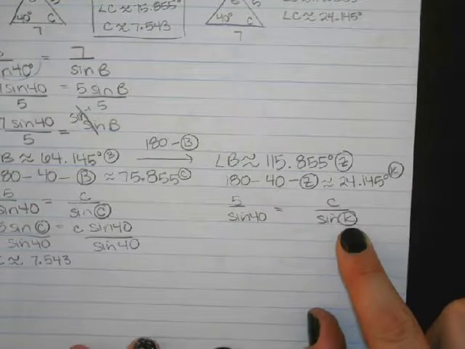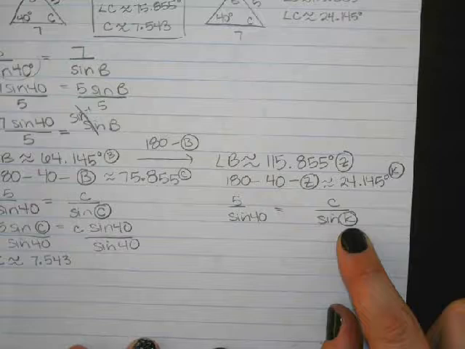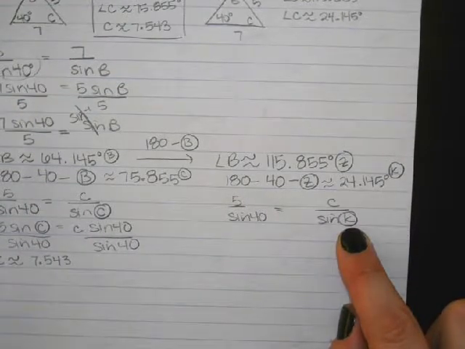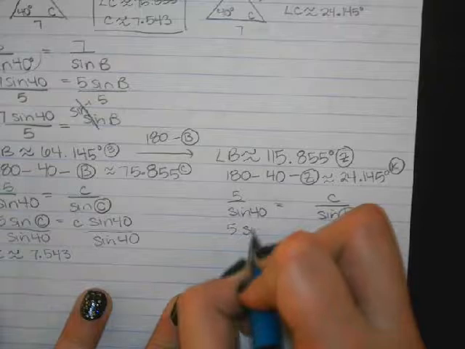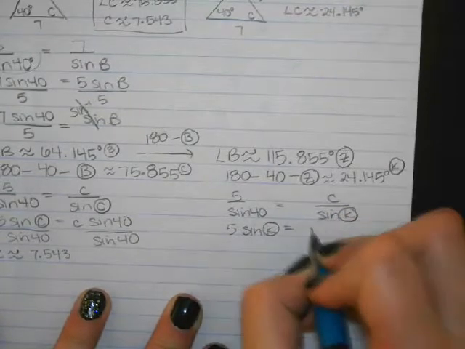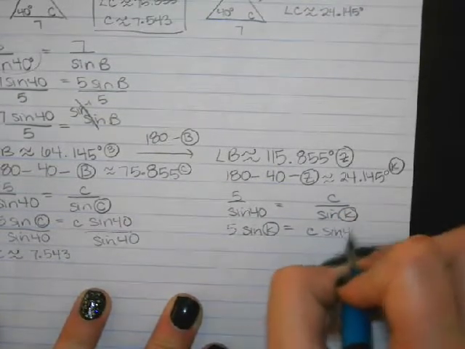So we had to store a lot of numbers. Are you guys recognizing that? So the hardest part of this problem is not necessarily doing the math. It's keeping the numbers perfect as we go. Okay. All right, so I've got 5 times sine K equals C times sine 40.